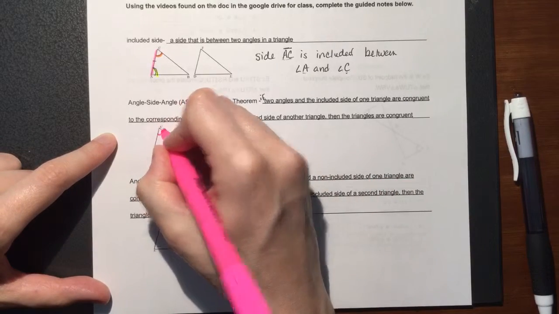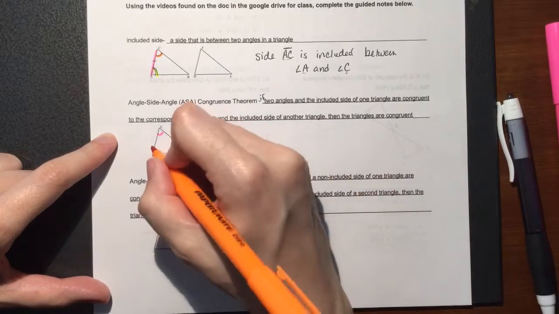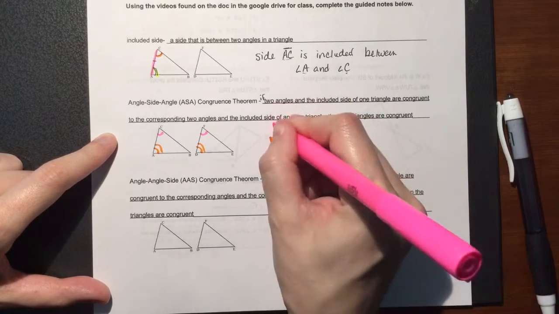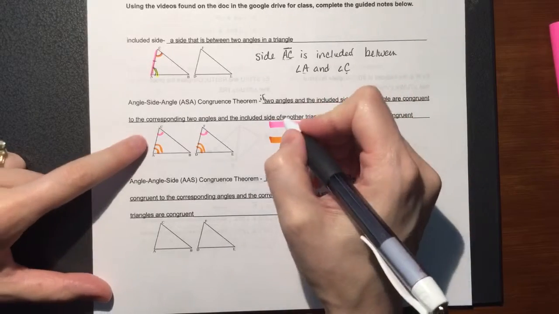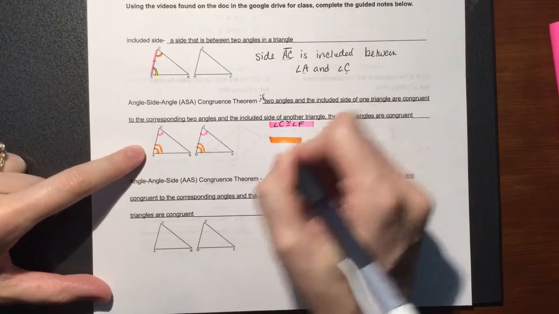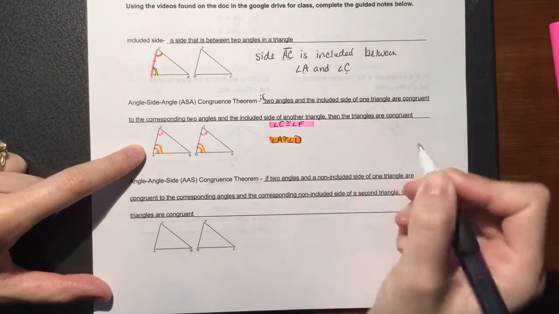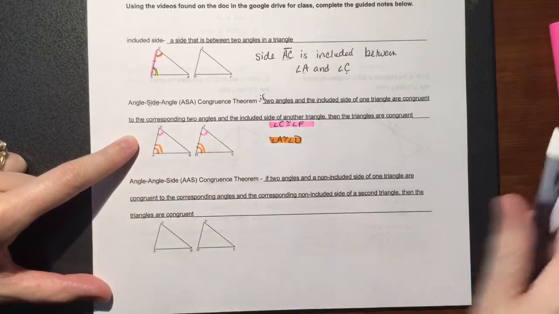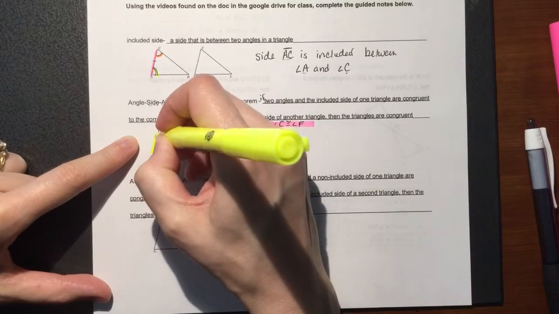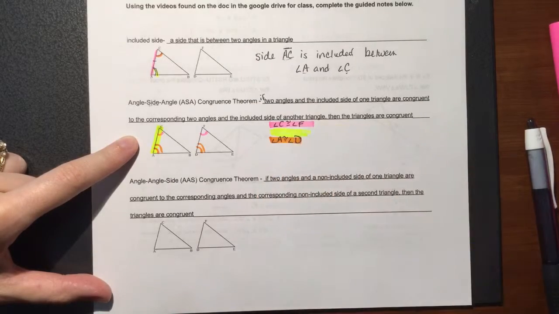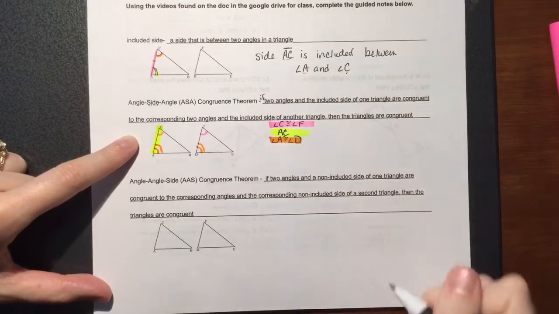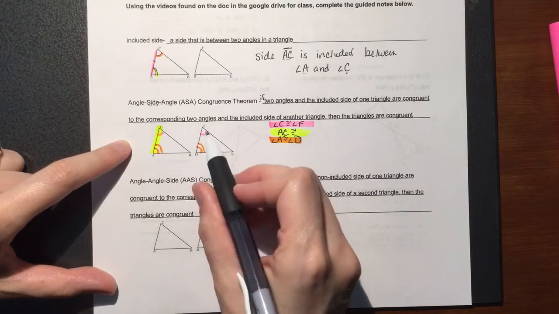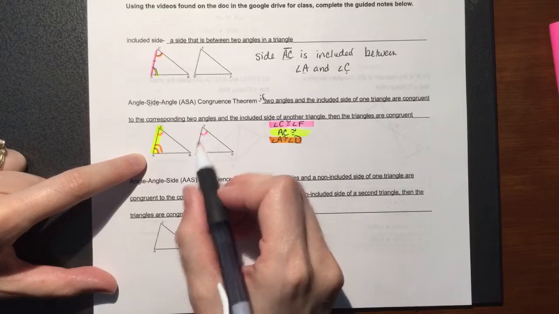So let's say they tell us that angle C is congruent to angle F, and angle A is congruent to angle D. Now when you're doing angle side angle, the side has to be included, so it has to be between the two angles that you're working with. So you have to have your side AC between those two. AC would have to be congruent to the side that is between the two congruent angles over here as well. We went from A to C, so we've got to go from D to F.